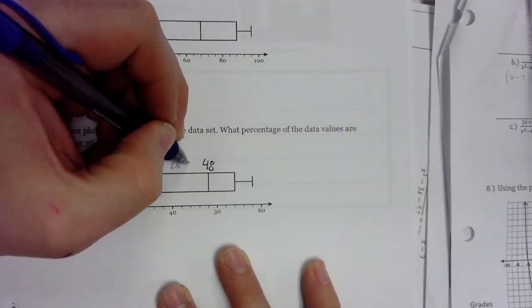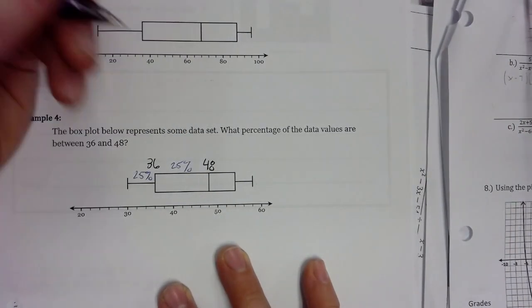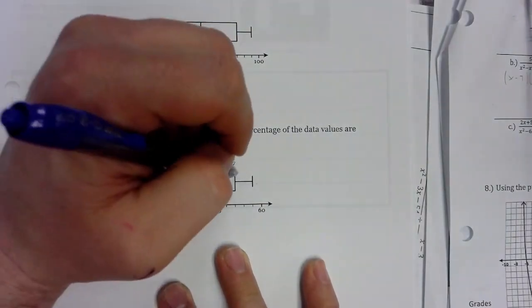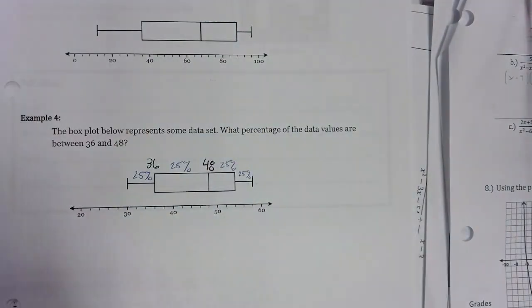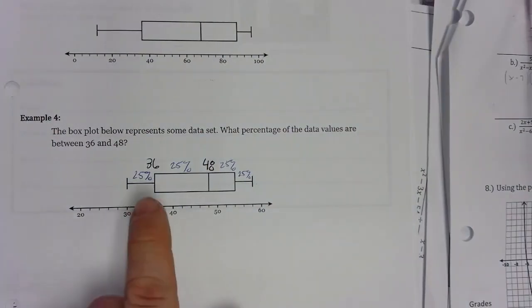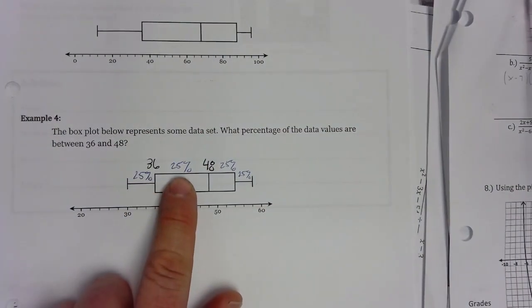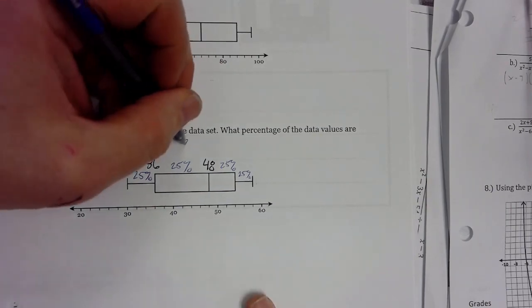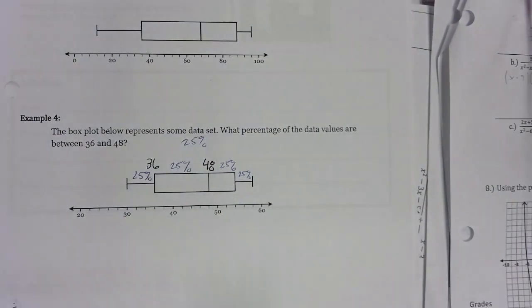I could ask myself a different question. What percent of the data, Ryan Mitchell, is 36 or higher? What percent of the data is 36 or higher? 75%, right?